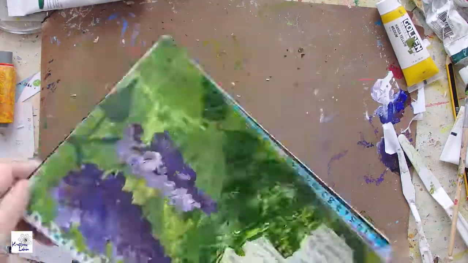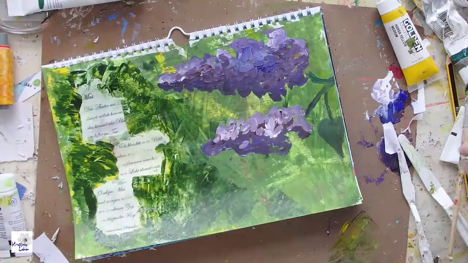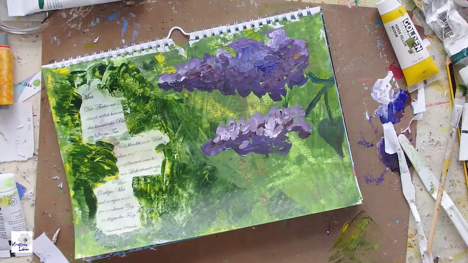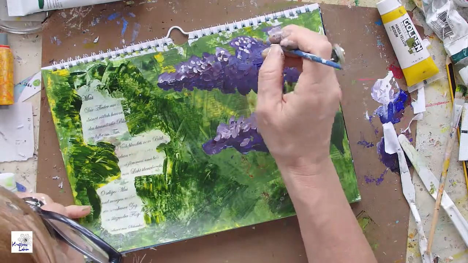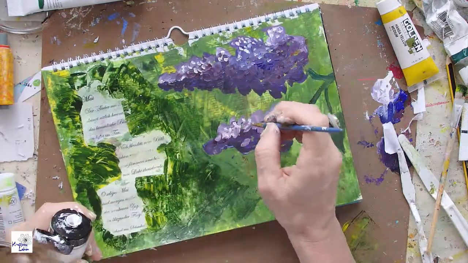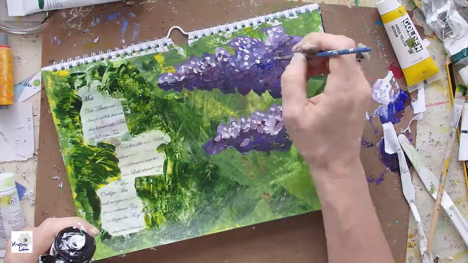Basically, what I could have done, I'm thinking about it now, I could have just put some paint over the text and redo it. Probably I should have done it. I haven't thought about this. Maybe I will do this now that I think about it.